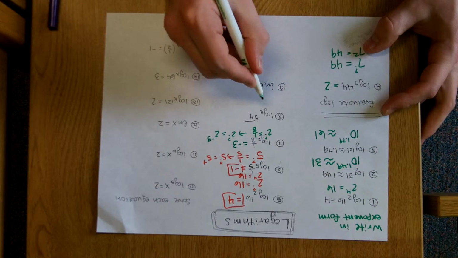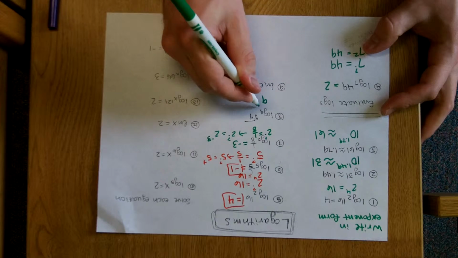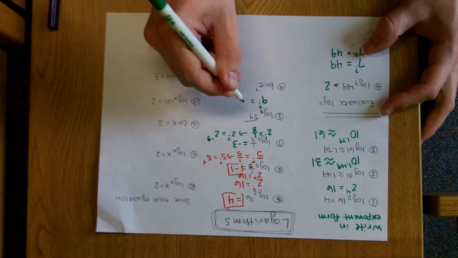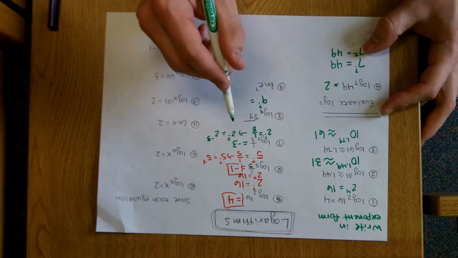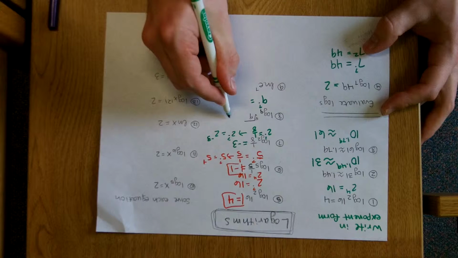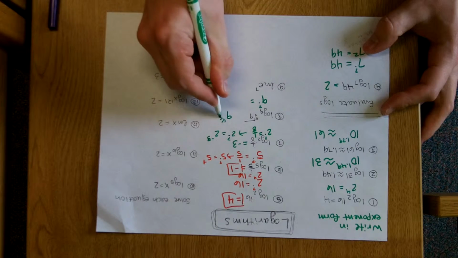Down here, log base 9. 9 to what power is going to give us the fifth root of 9? The fifth root of 9 is really 9 to the 1/5 power.